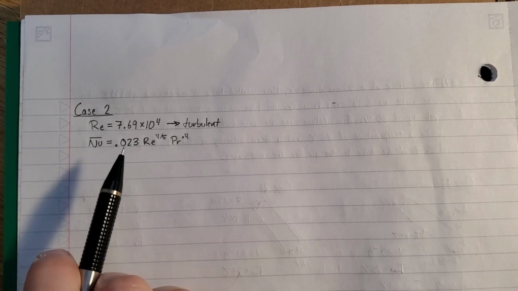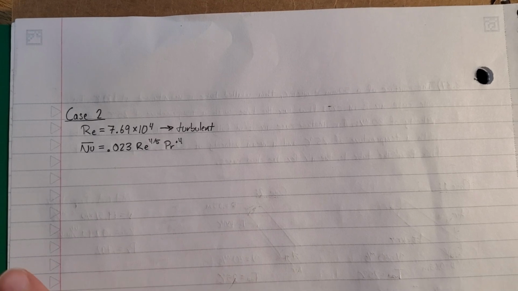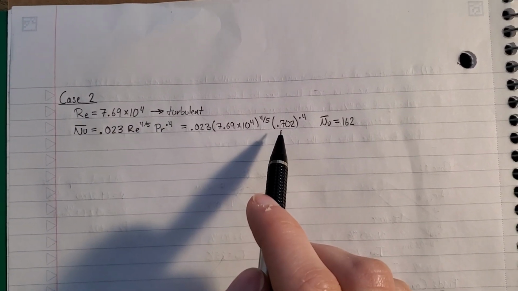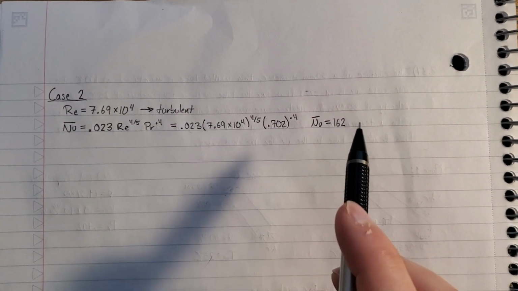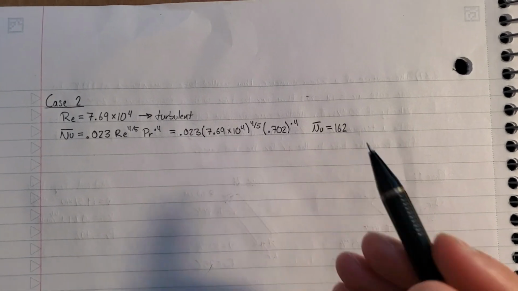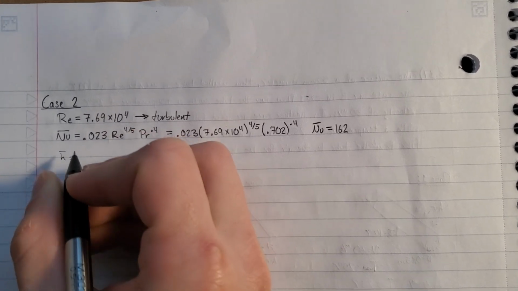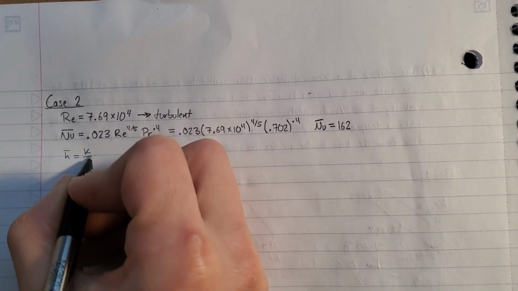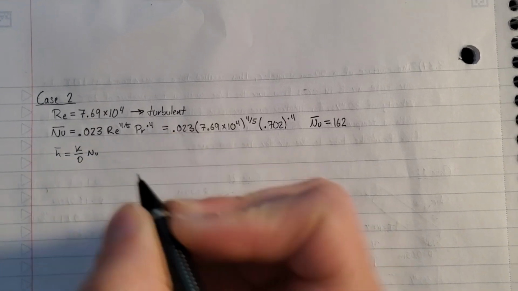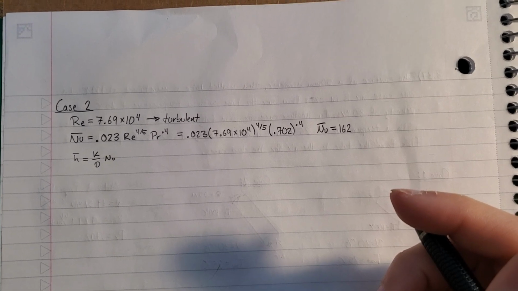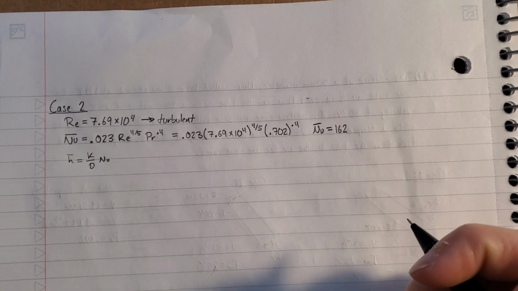So we'll go ahead and plug those values in. The Prandtl number is the same because it's the same air, and we will find a Nusselt number. Plugging those values in, we get a Nusselt number of 162, again unitless, and just like before, we are going to use k over D times the Nusselt number to calculate our convection coefficient.